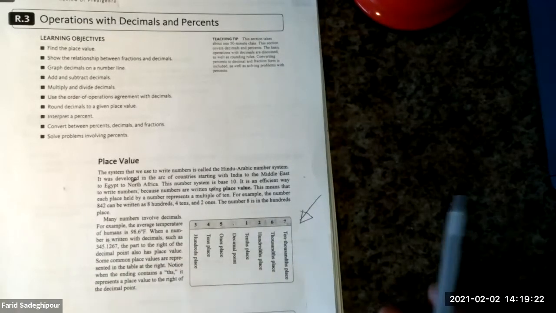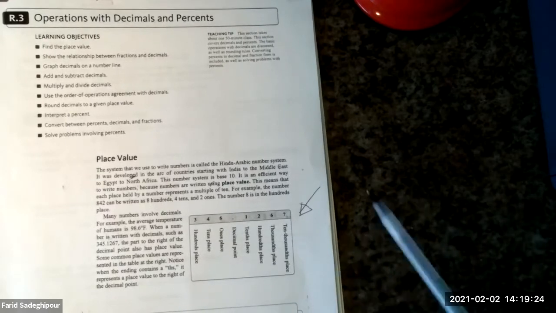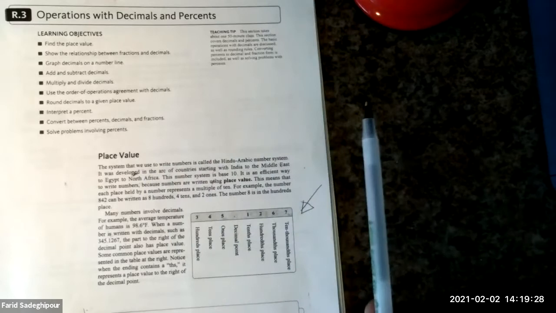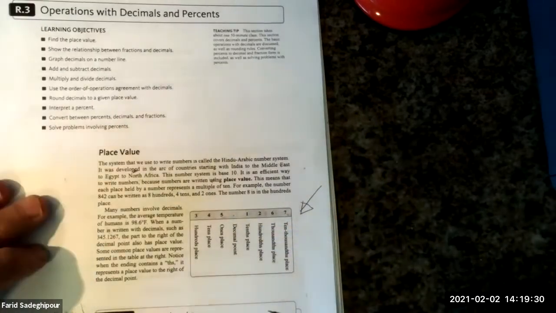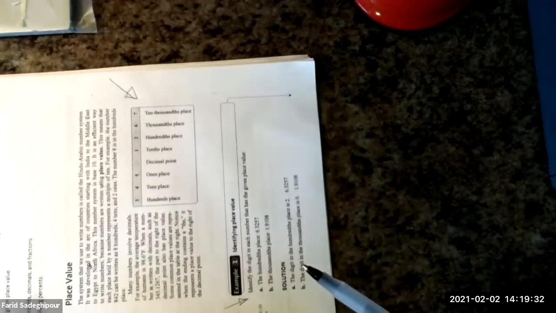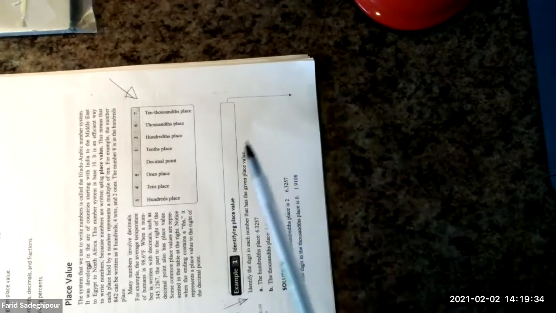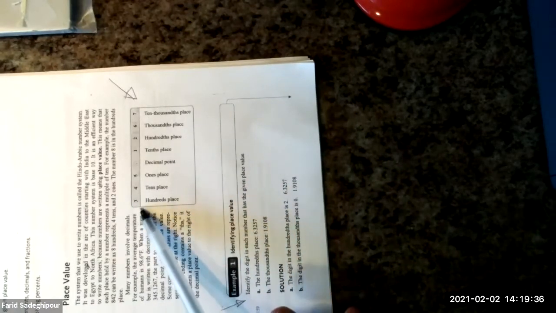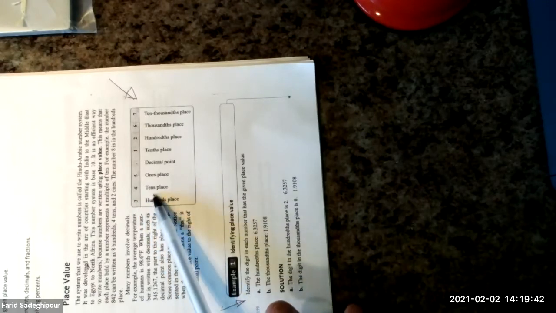At 92, section R.3, operation with decimal and percent. So here we want to determine the place value of a number. There is a table here that for the third number or place of the third digit is 100 places.